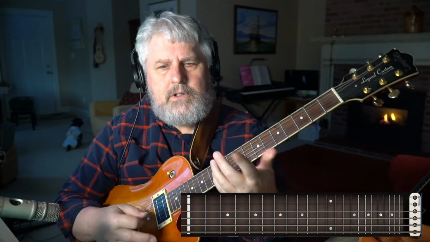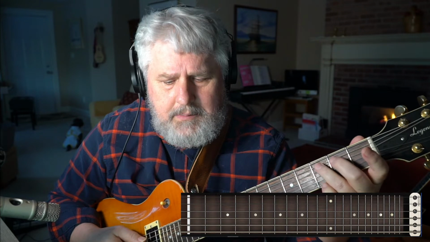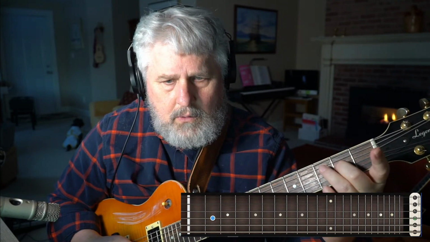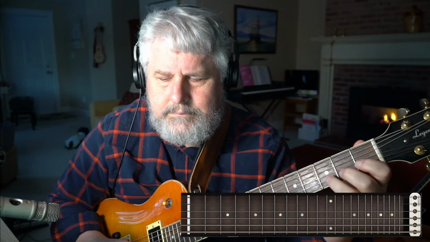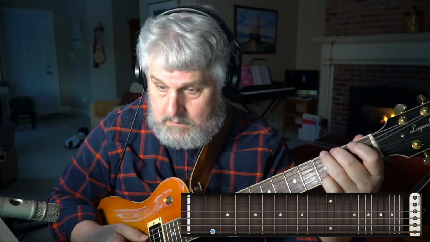Okay, so let's go through that. We're going to go through it slowly, and so if we take our C major scale, now we no longer have this four. We have to have the F sharp, that raised four. Raised four in the second octave. Raised four way down on the bottom.